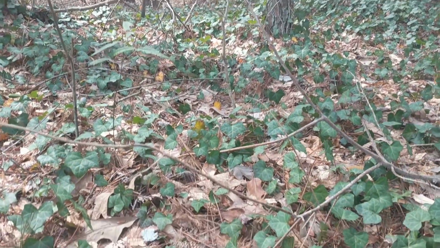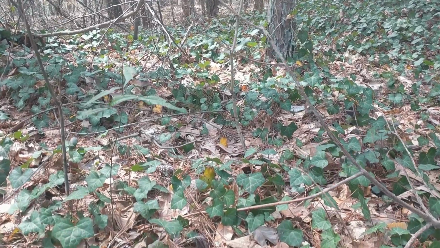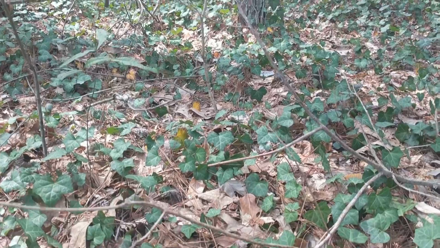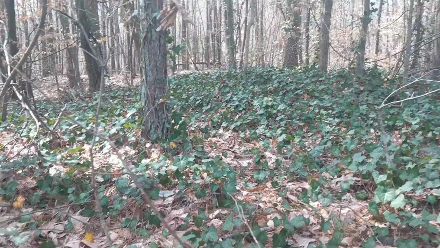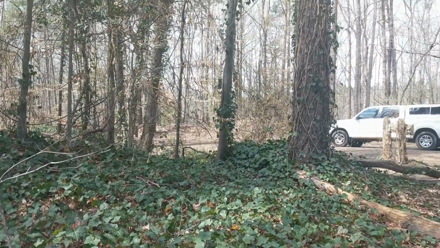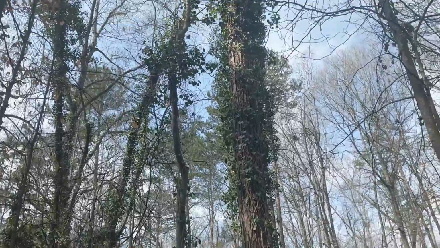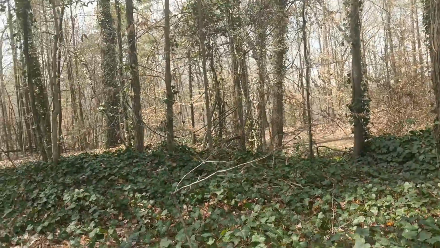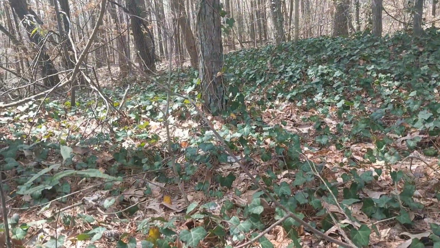Right? And as much biomass as you see above ground, if you were to dig down below it, you would see that it has a dense network of roots as well. Right? It's also very plastic. If you look at English ivy, it grows all over the ground like a ground cover. It also grows up trees. Right? So very plastic in its morphology, and that contributes to its success as well.